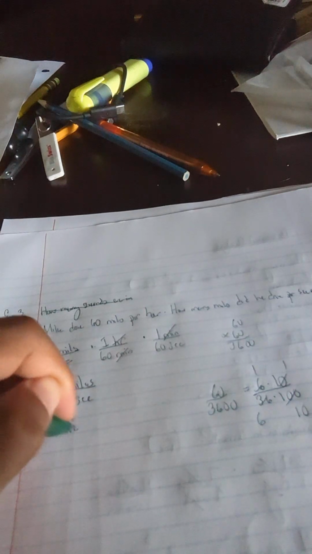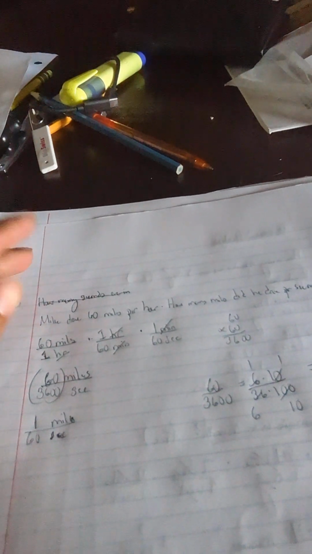So we know that if we divide it, we know that he drove 1 mile in 60 seconds, right? Now the question asks how many did he drive in 1 second?